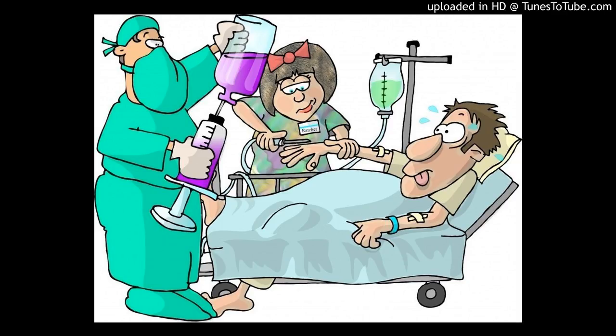Just a little bit of explanation. Do you know getting you up will help prevent pneumonia? Using this incentive spirometer can help prevent you getting pneumonia. So it's all about prevention of things happening as complications from surgery.